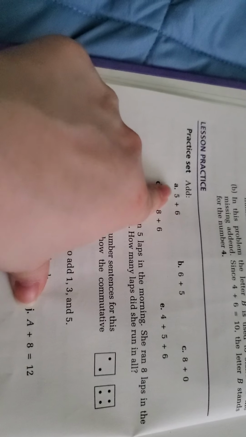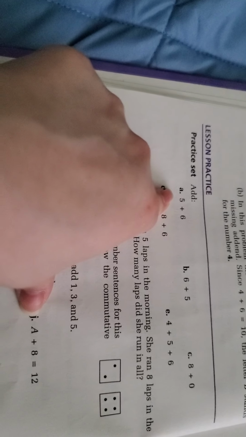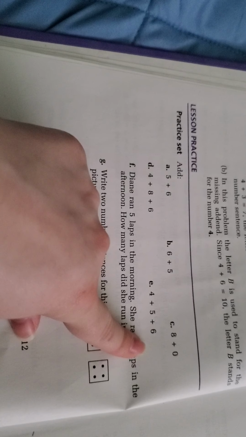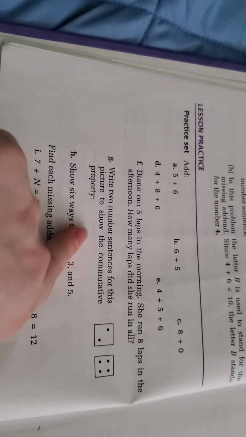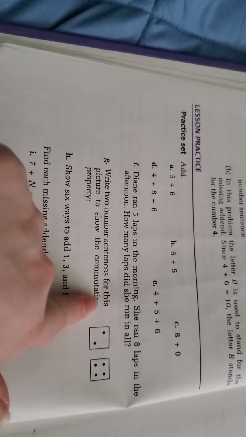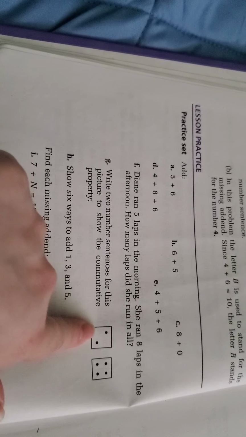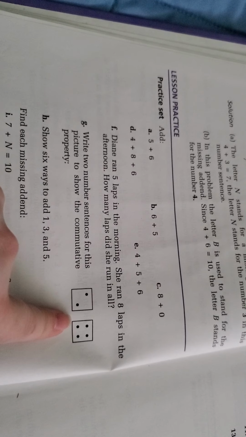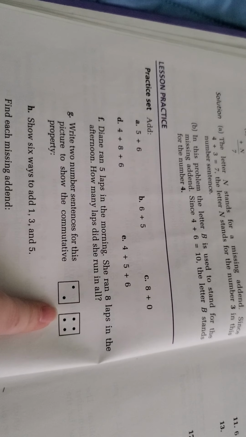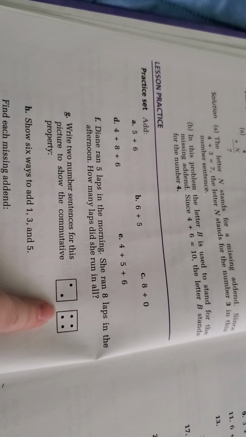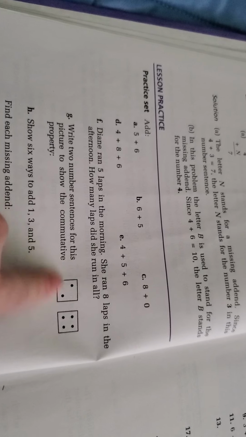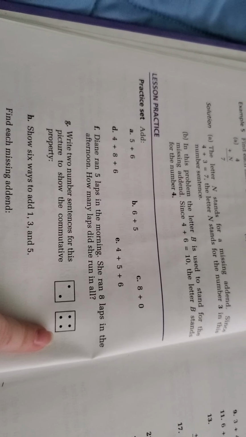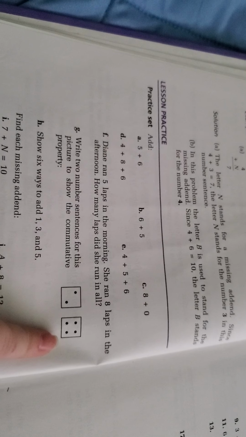Now, yeah, 5 plus 6 looks like you could do that in kindergarten, but then it switches over to 4 plus 5 plus 6. And then write 2 number sentences for this picture to show the commutative property. So 2 dice. This one is 2 and this one is 4. I don't know how to write 2 sentences for that. I've never been very good at abstract math.